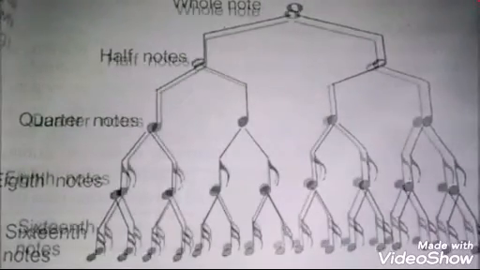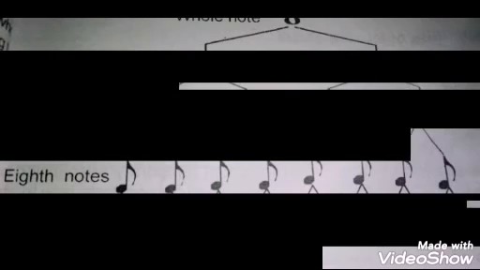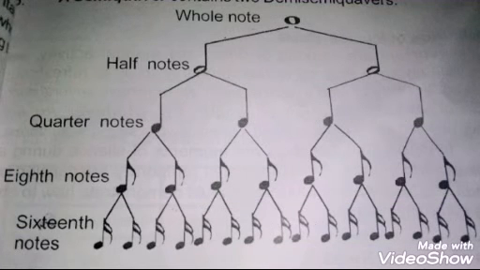The diagram is a true representation of 4 crotchets, 8 quavers, 16 semiquavers, and 32 demisemiquavers. Take note of the diagram and study them very well. If you find it difficult to understand this, you can go through this video over and over again so you do well to understand.